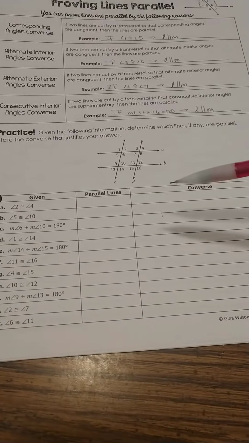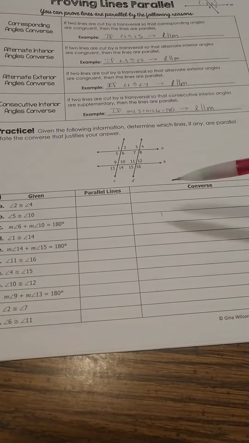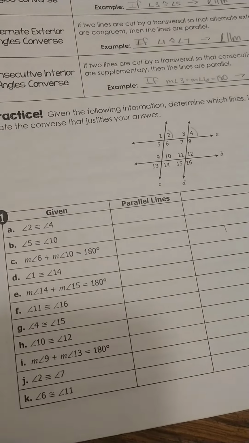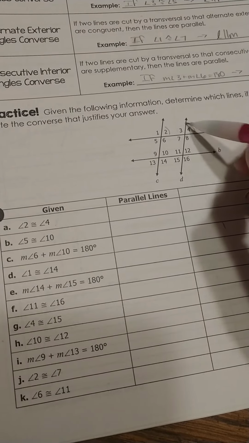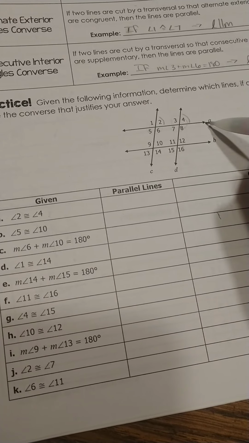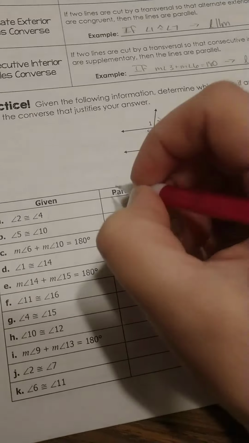So this is practicing it. Given the following information, determine which lines, if any, are parallel. State the converse that justifies your answer. So if I have that 2, let's see how I can rotate this. If 2 is congruent to 4, well, 2 is here and 4 is here. Those are corresponding angles, and that's on line D, that's on line C, that's my transversal. So that means that line C is parallel to line D.